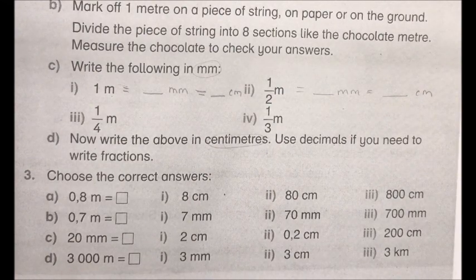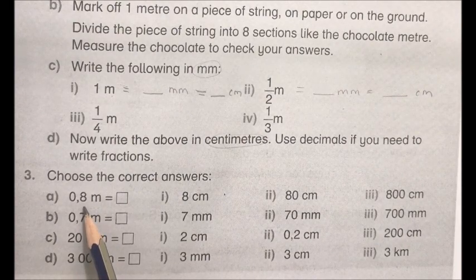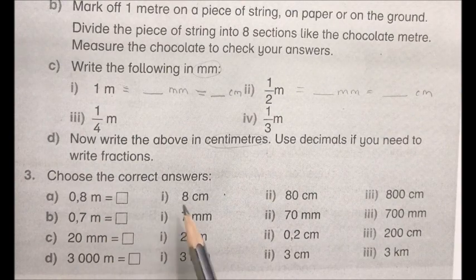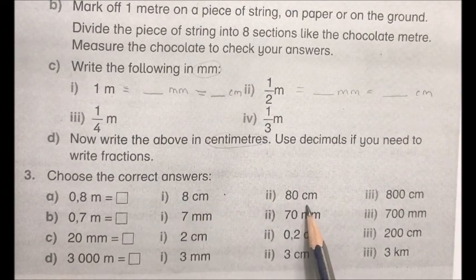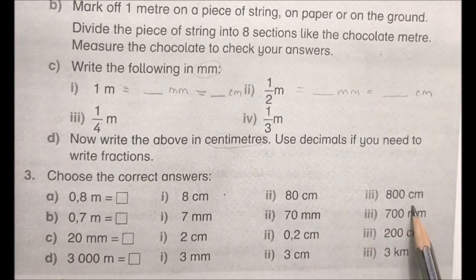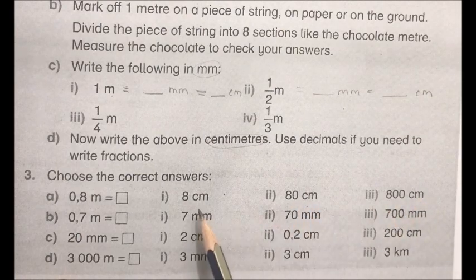We only want you to choose one of the answers. So they give you the sum, A is 0.8 meters. What is also the same as 0.8 meters? Is it 8 centimeters, 80 centimeters or 800 centimeters? Whichever option you choose, you only write the answer.